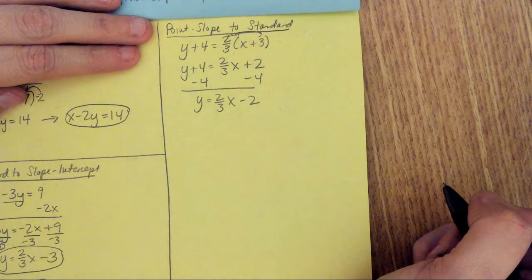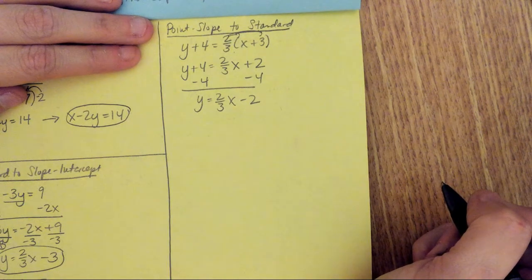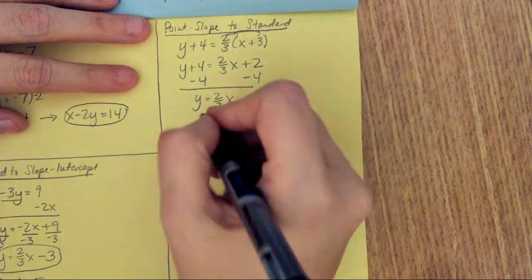What did I do wrong here? Oh, okay, it's just a different equation.